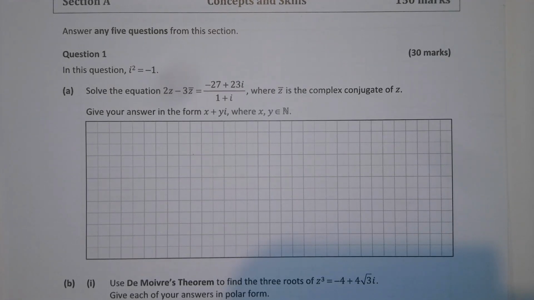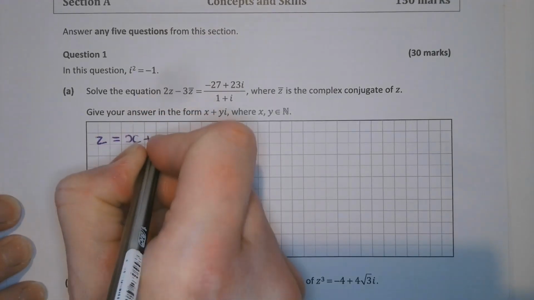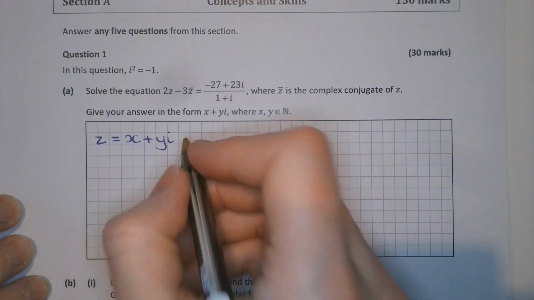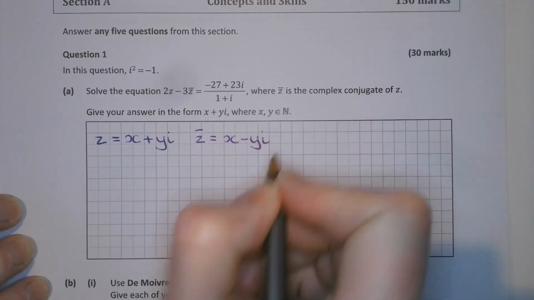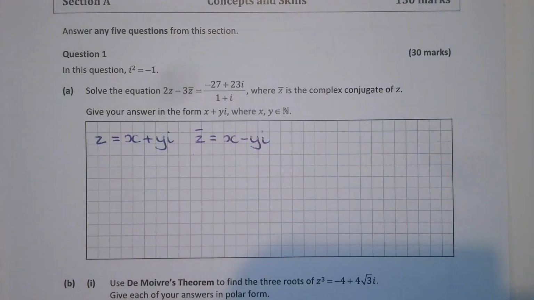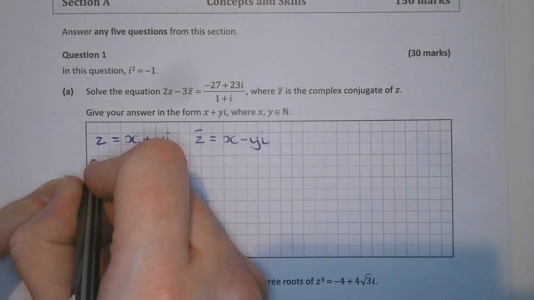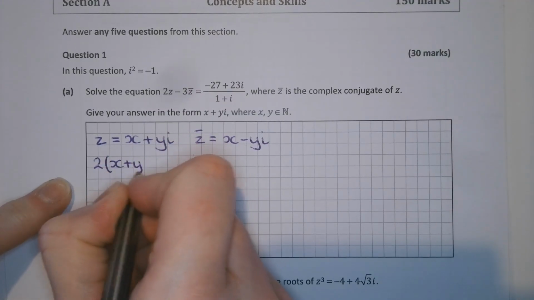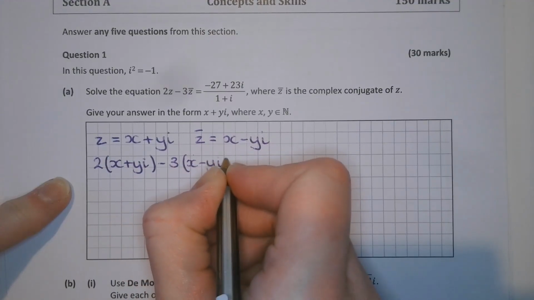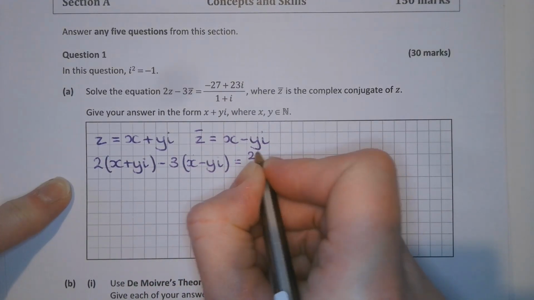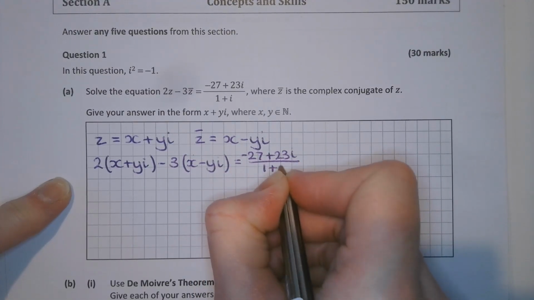Question 1a here. The first thing we need to do is let z equal x plus yi. And that means that the conjugate would be x minus yi. So if we fill that into what we have here in the question, that means that 2 times (x plus yi) minus 3 times (x minus yi) is equal to (minus 27 plus 23i) over (1 plus i).